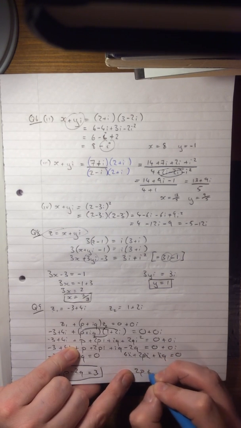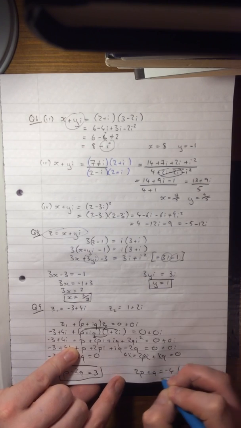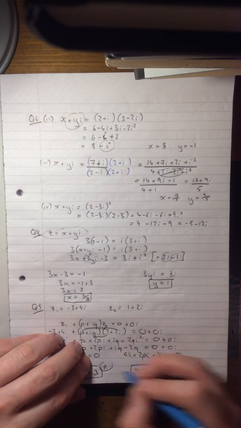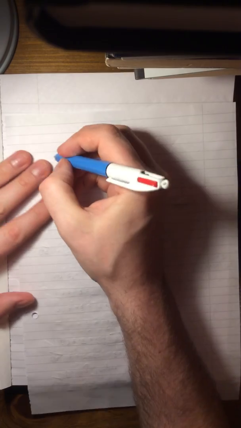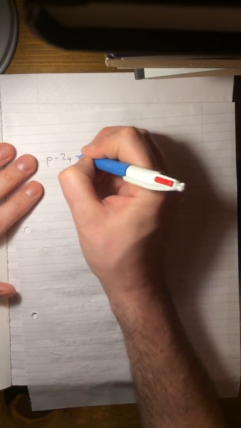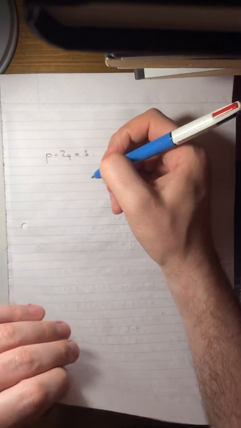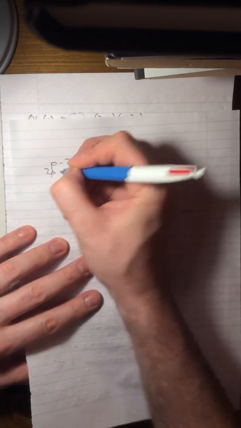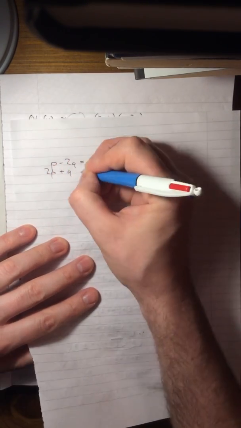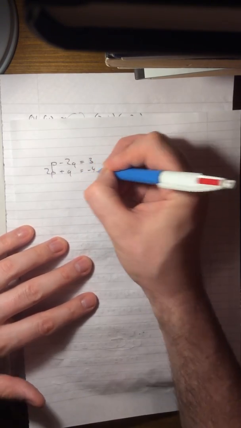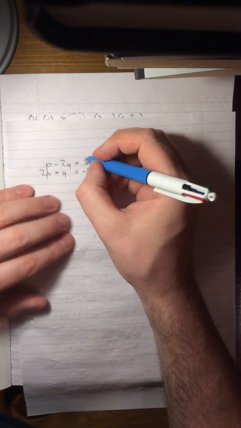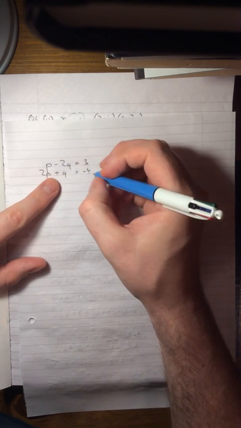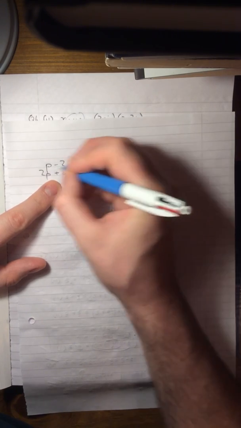It's 2p plus q equals minus 4. Okay, so I'm going to call that A, call that B. I'm going to find another page. So our first equation, p minus 2q equals 3. And our second equation, 2p plus q equals minus 4. So to solve that, I'm going to take the top equation and multiply it through. I'm going to take the bottom equation, multiply through by 2.